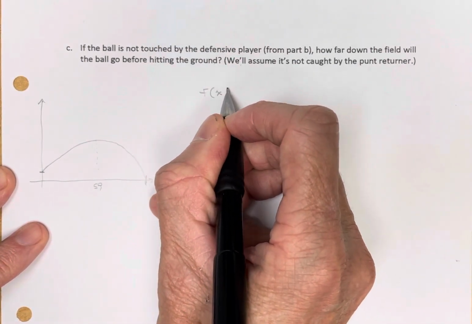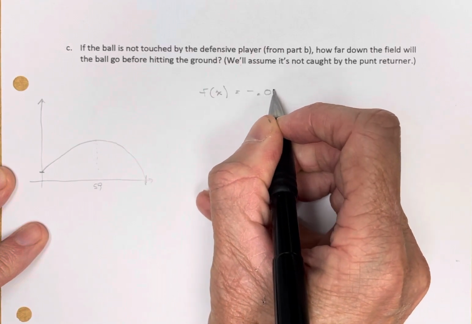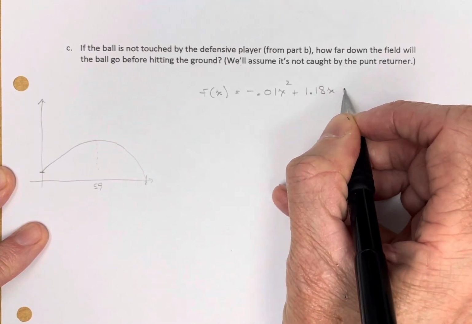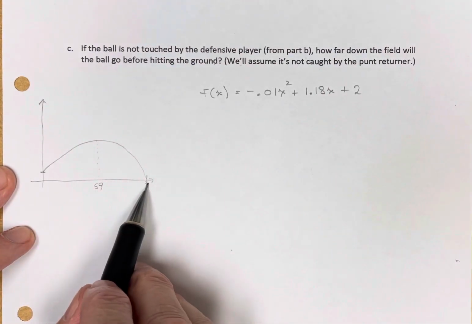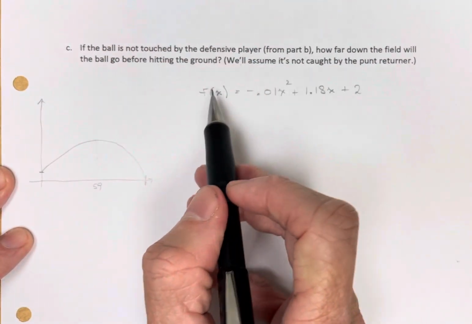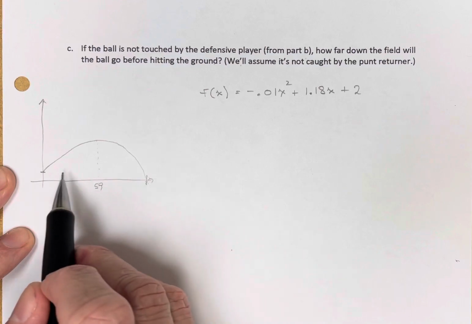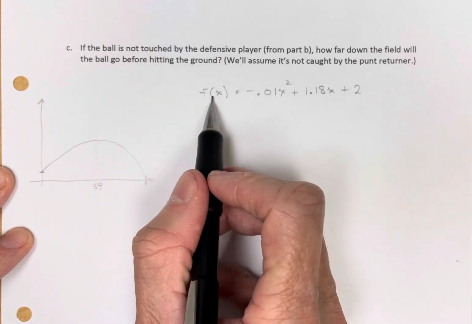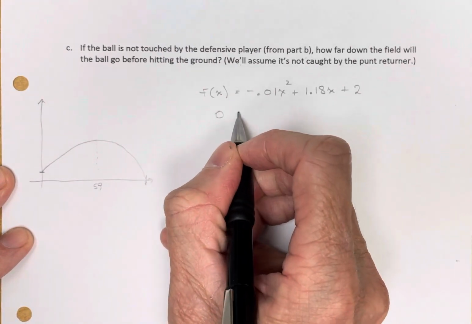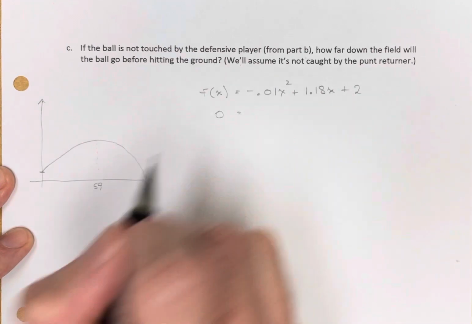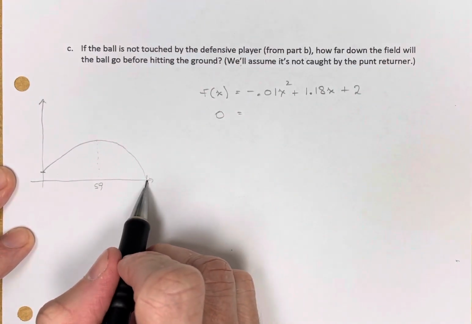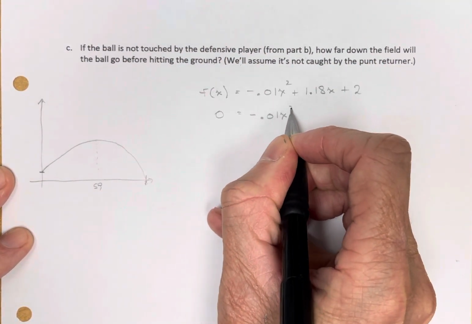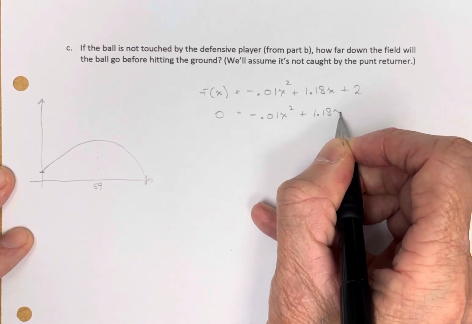Well, let's first note our function. F of x is equal to negative 0.01x squared plus 1.18x plus 2. Well, we know when it hits the ground that the vertical distance, which is f of x, is 0. It's gone from here, and it's hit 0 in the vertical direction. Well, that's this part. So we want to find the zeros of this function. Gets back to an x-intercept, which are the zeros. So we want to solve this equation. That's the equation we want to solve.